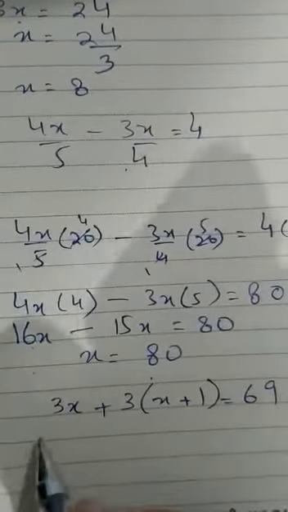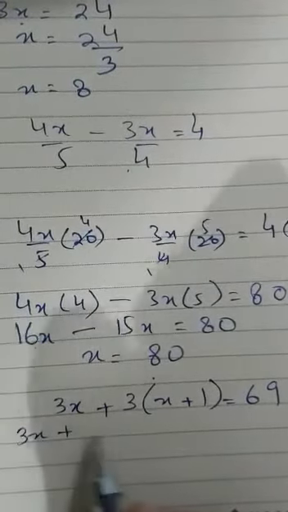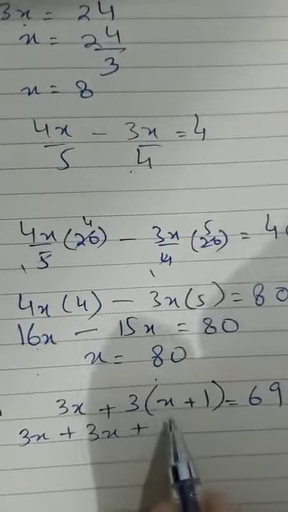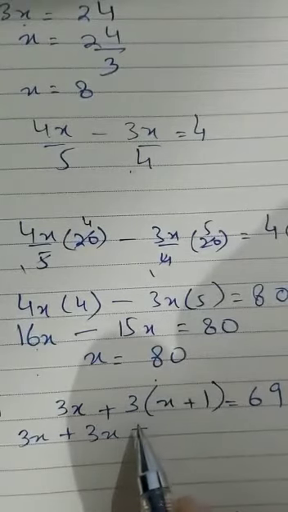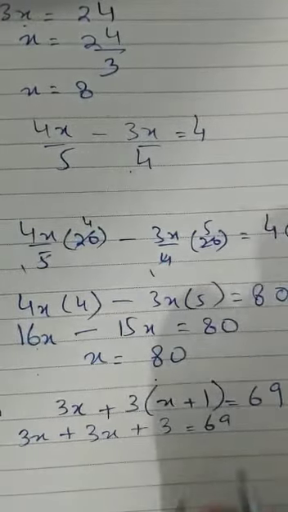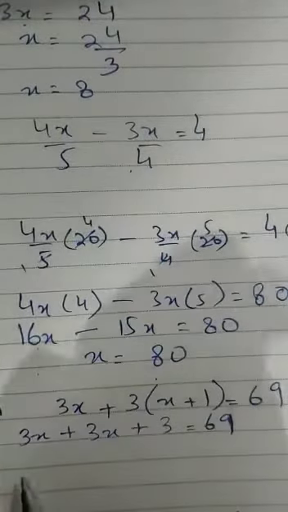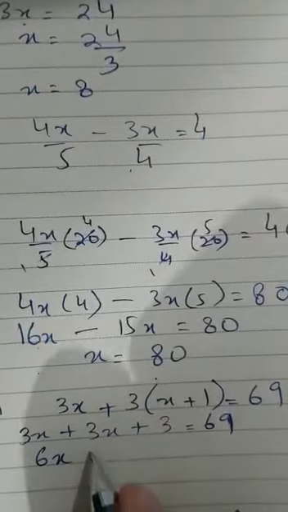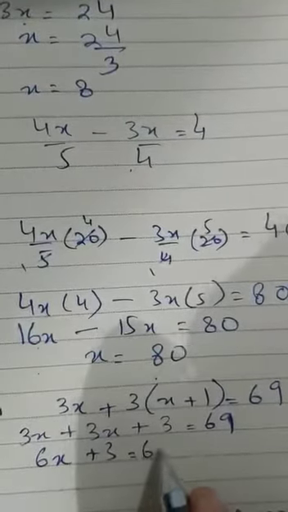Now 3x plus 3 into 1, that is 3, which is equal to 69. 3x and 3x will be adding and giving 6x plus 3 is equal to 69.